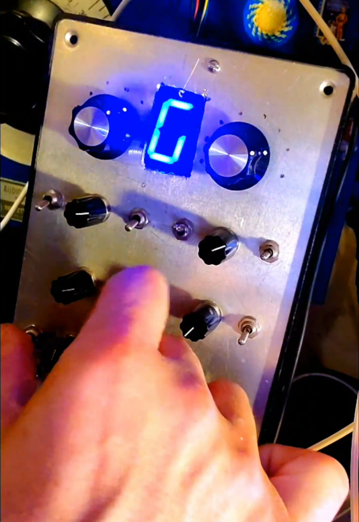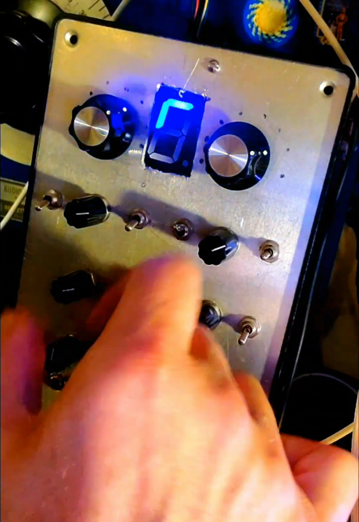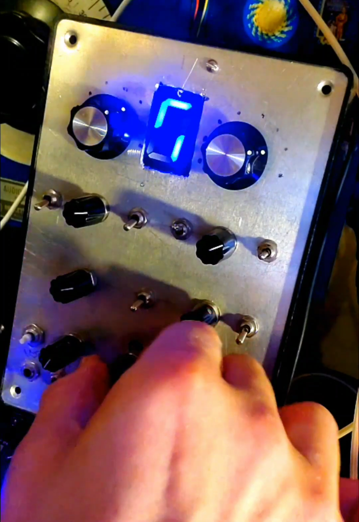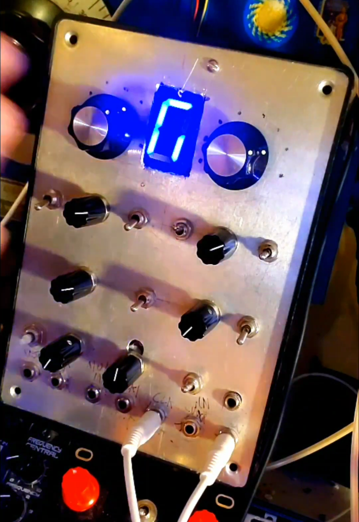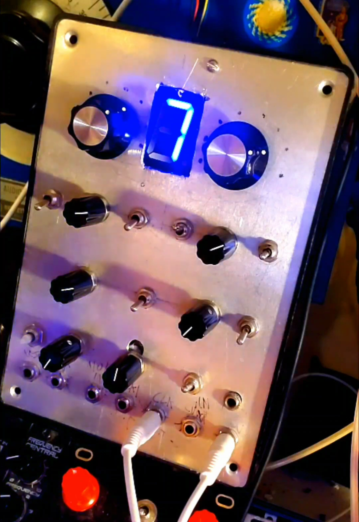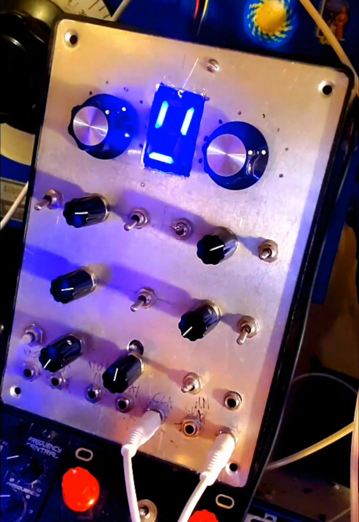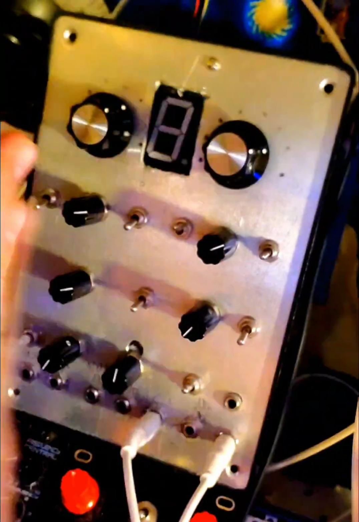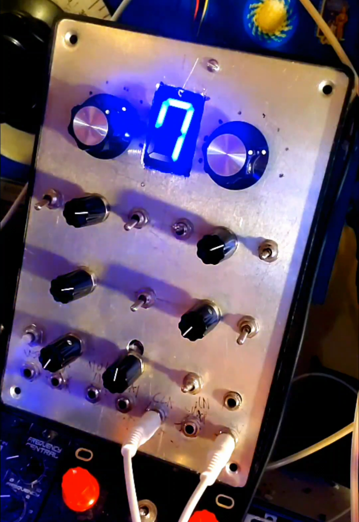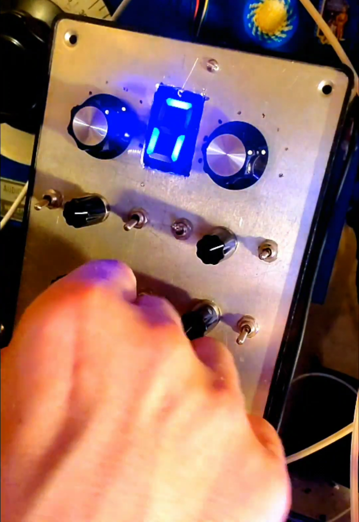But the nice thing about having a pulse width for the clock is it alters the on and off time of the clock. So if it's real narrow, it's only on for short periods of time. As you widen it, it stays on for longer and longer. And if it's a square wave, it's on and off equal lengths of time.